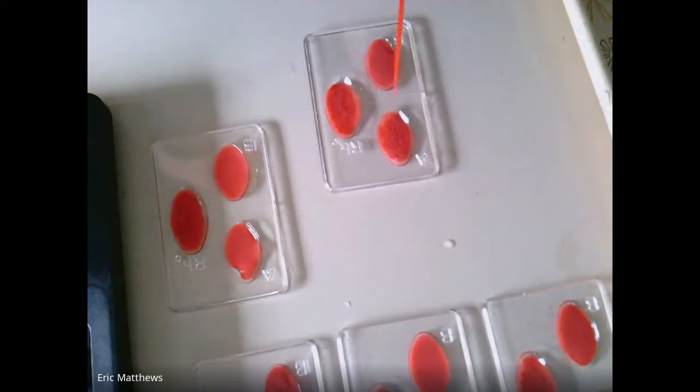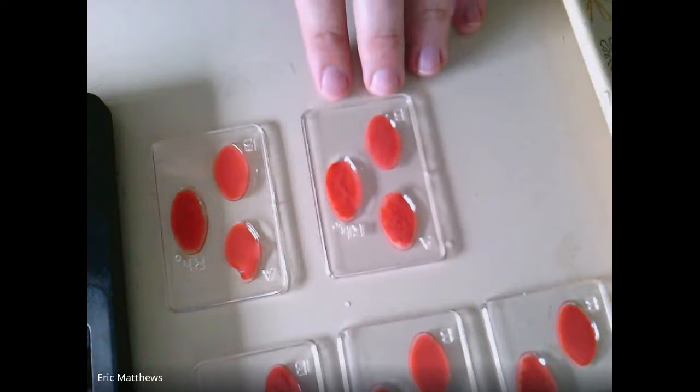And we can see that A is positive. There's chunks in there. RH is positive. There's chunks in there. B is negative. There's no chunks present.